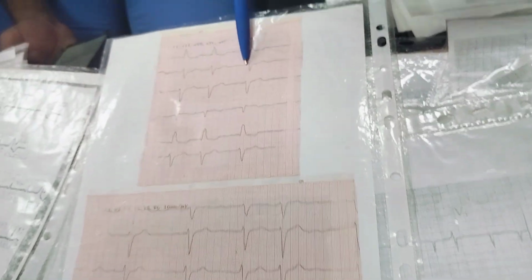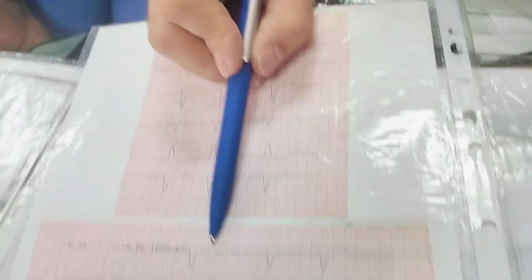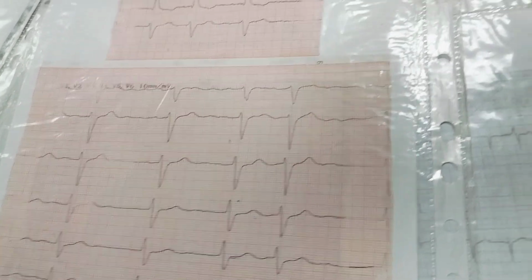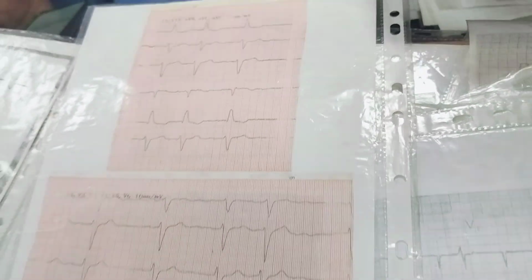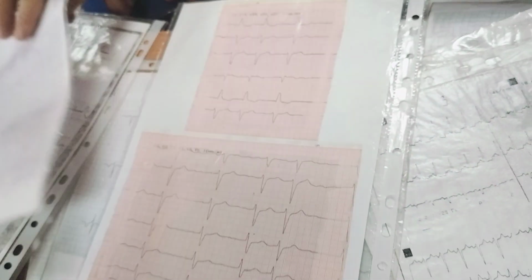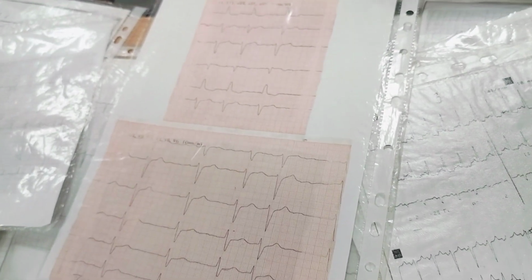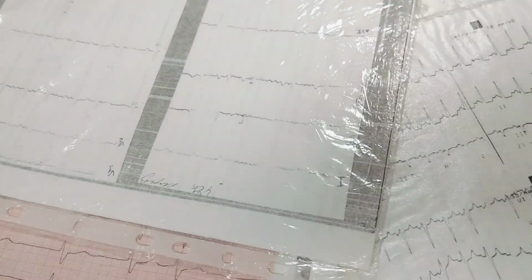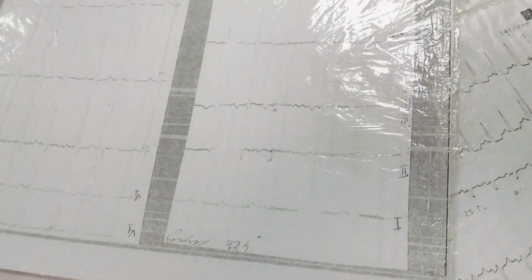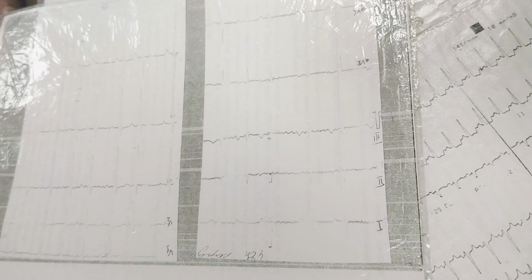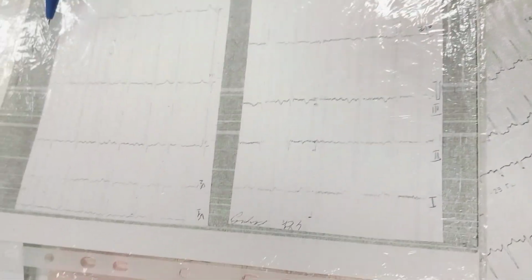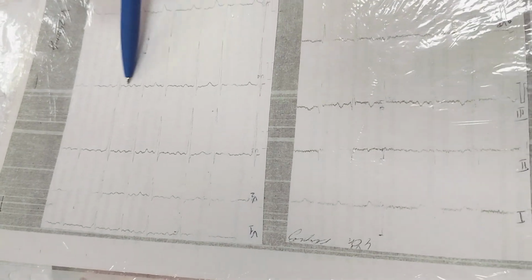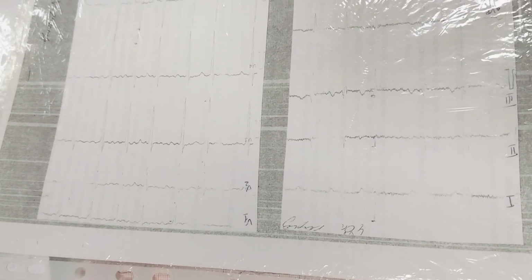There is arrhythmia, no P waves. It is atrial fibrillation. Arrhythmia without P waves. Atrial fibrillation.